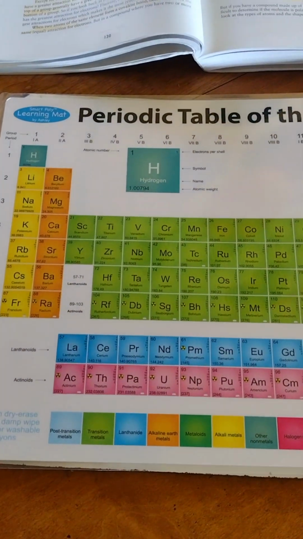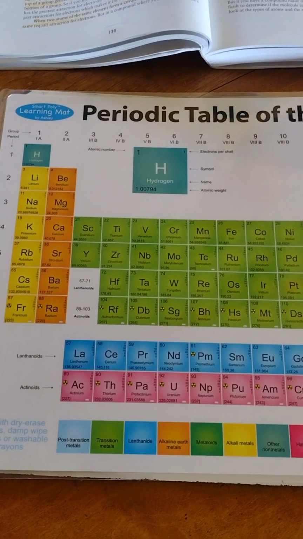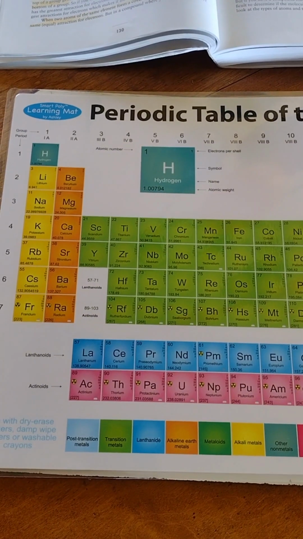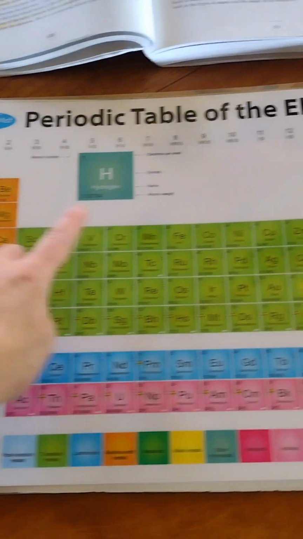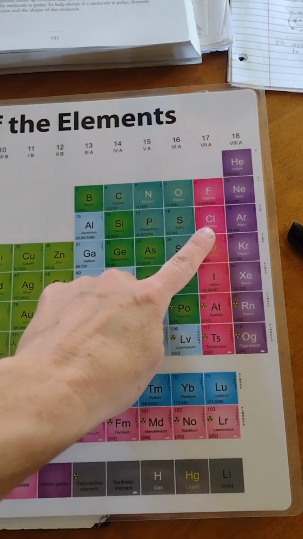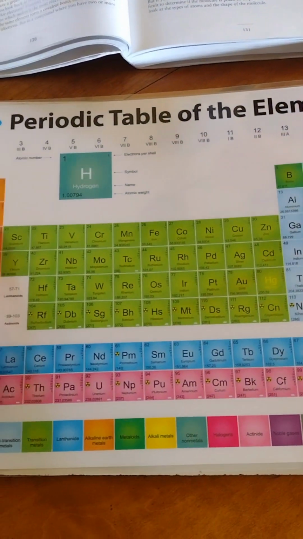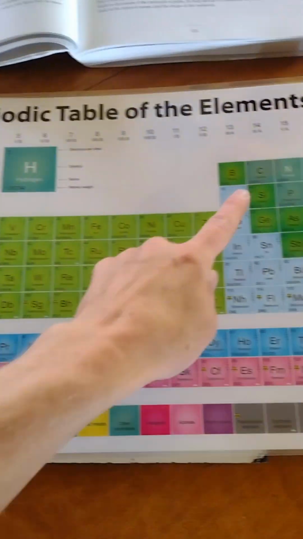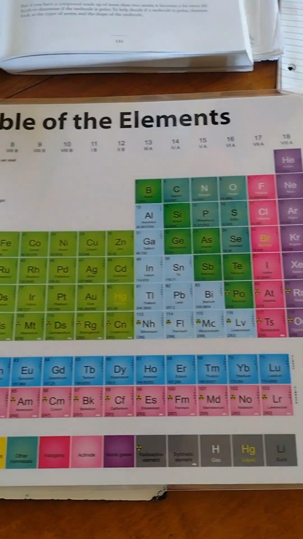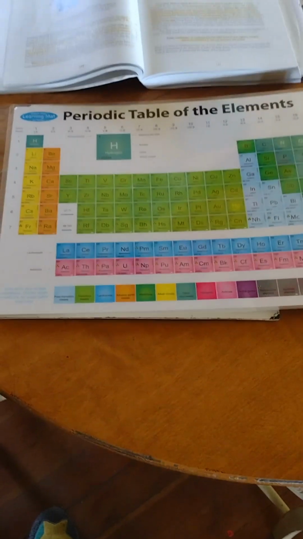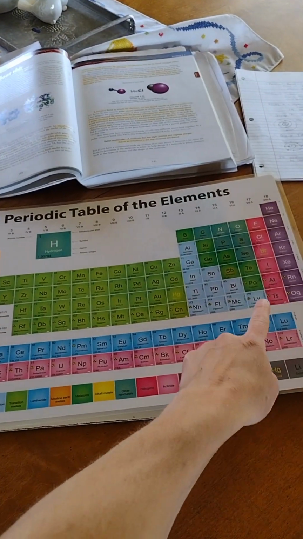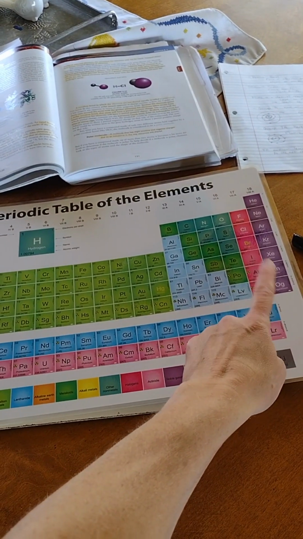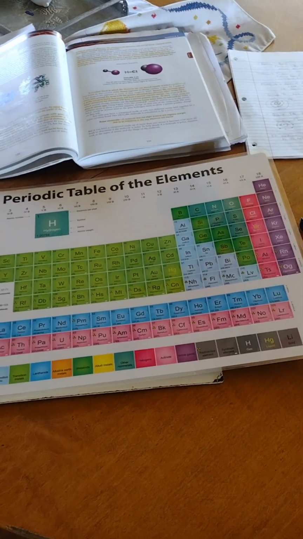So far we've been talking about equal bonds, equal attraction for the shared electrons. It's been pretty easy. These guys are attracted to these guys. They're about the same. We did one with magnesium and chloride. They're of the same period. The left is attracted to the right, except for the noble gases, because those are a stable configuration already.